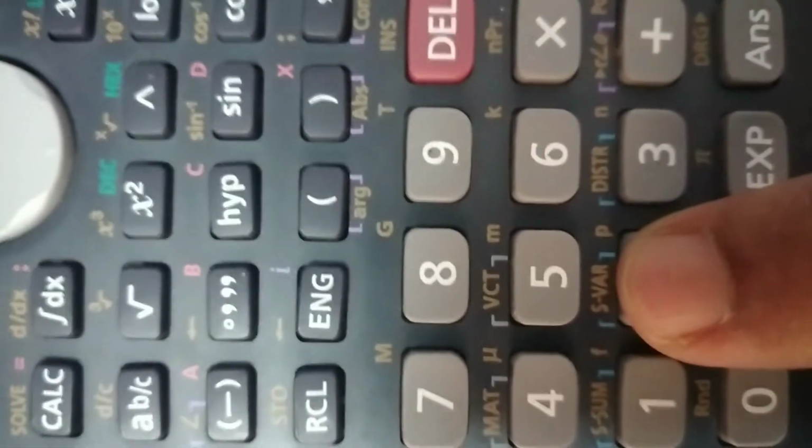And then if you want to get the value of c, again shift, S variance SVAR, shift 2, in which you have x bar etc. here. Go for the right arrow mark, y bar etc. here, go for the right arrow mark.